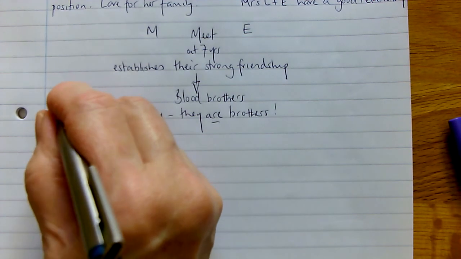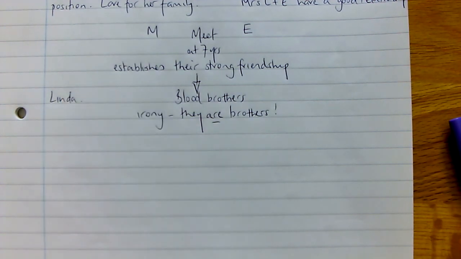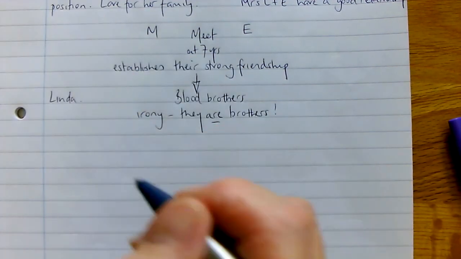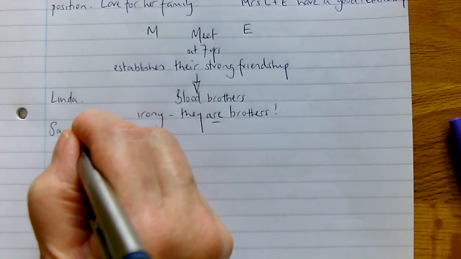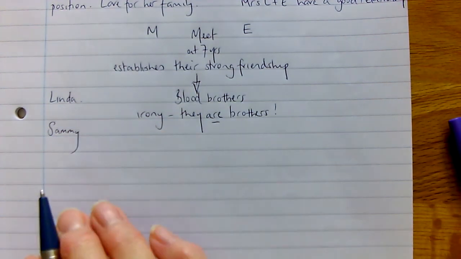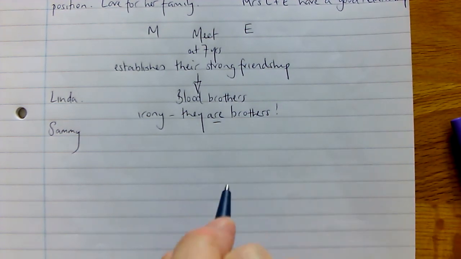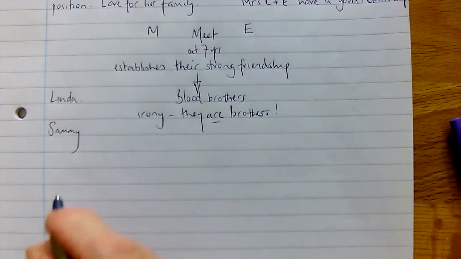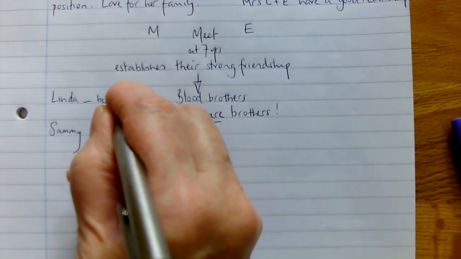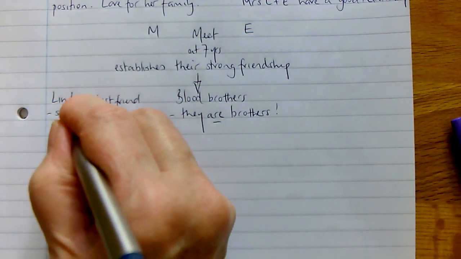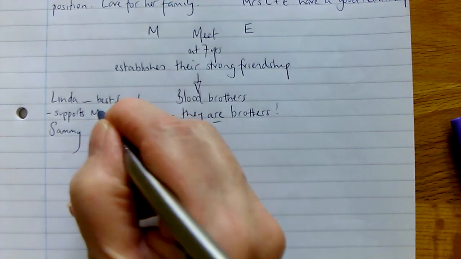We're introduced at this point to a few others, like Linda, who is a very good friend to all of them. And we also see Sammy, one of the other children of Mrs. Johnson. Sammy is not very nice. And of course, Edward has no other family, so he kind of relies more on the friendship with Mickey than he might otherwise have done. Now, Linda becomes kind of a best friend to both of them, but she is very much a supporter of Mickey, supports and loves Mickey.